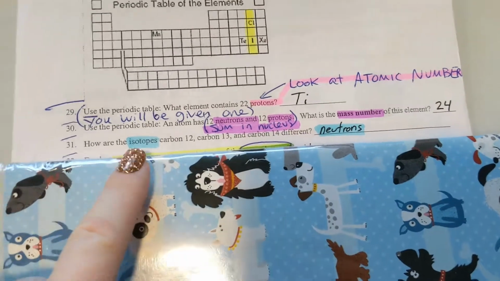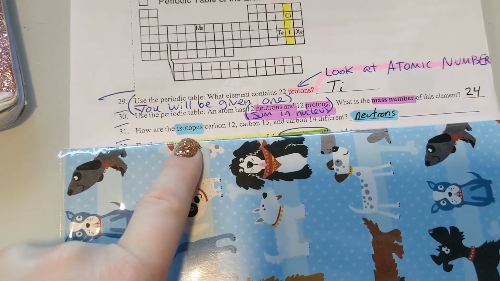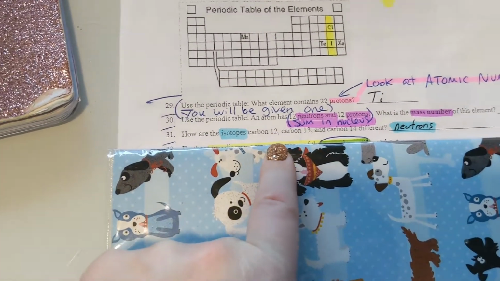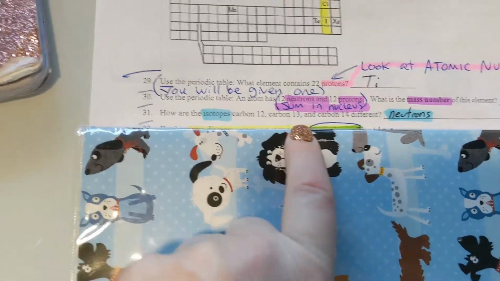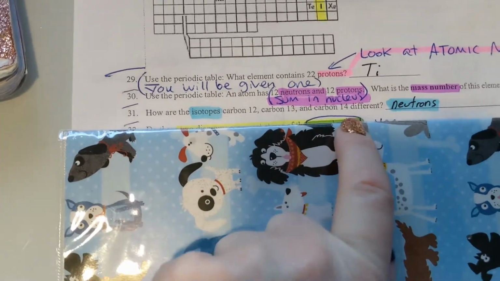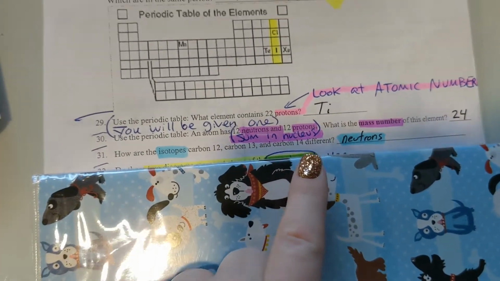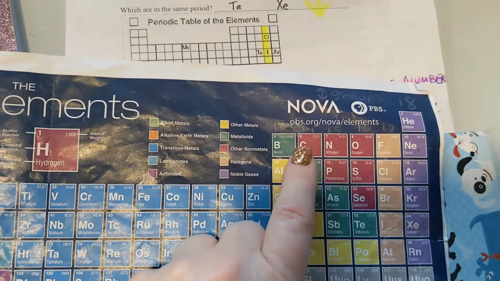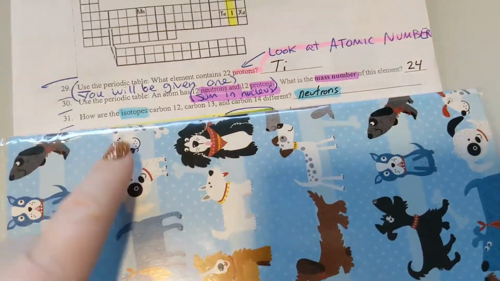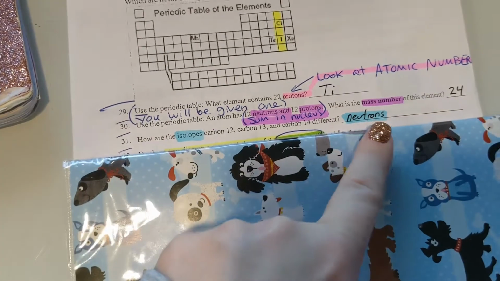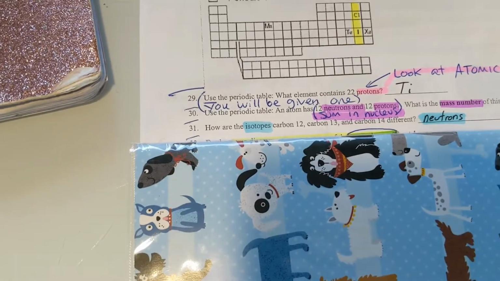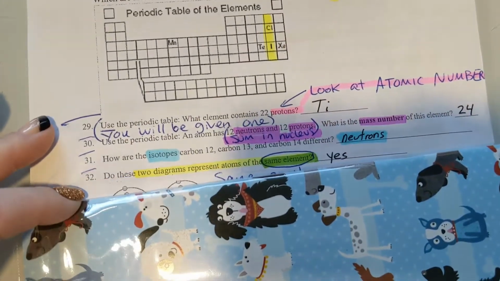Question 31 in the study guide is asking us about isotopes. The isotopes are giving us mass numbers here. Carbon 12 has 12 total particles in its nucleus. Carbon 13 has 13 total particles in its nucleus. Carbon 14 has 14 total particles in its nucleus. And to make it carbon, every atom of carbon in the universe has 6 protons in its nucleus because its atomic number is 6. But what makes these isotopes different is that they have different numbers of neutrons in the nucleus. So the only thing that's different about one isotope from the other is how many neutrons there are.